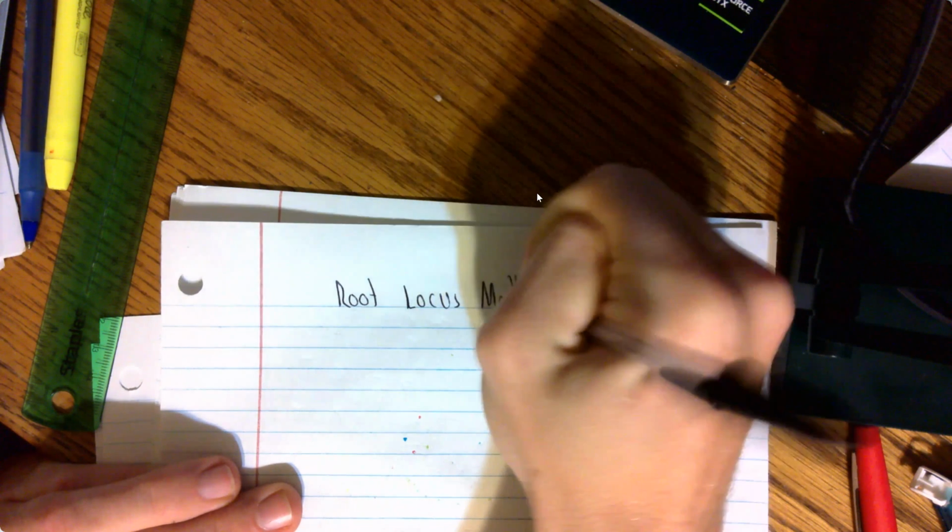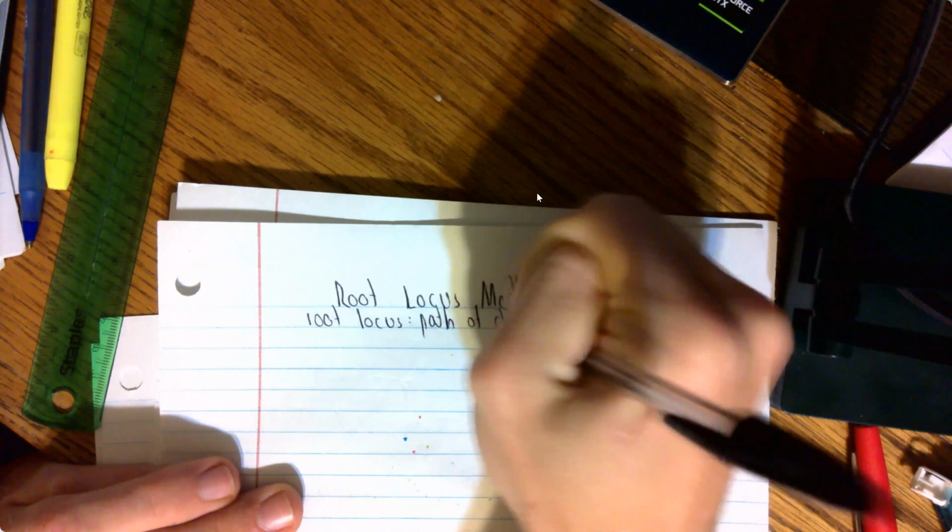Now we're going to get to the root locus method. So your root locus, just so you know, is going to be the path of closed loop poles as k is varied.